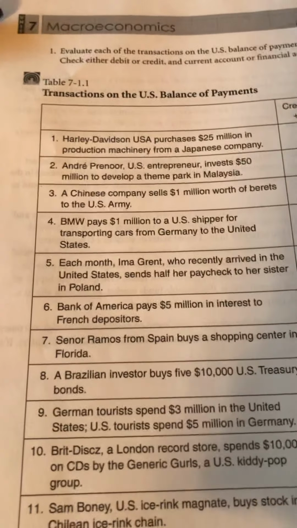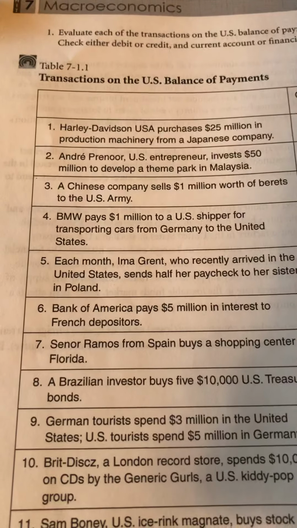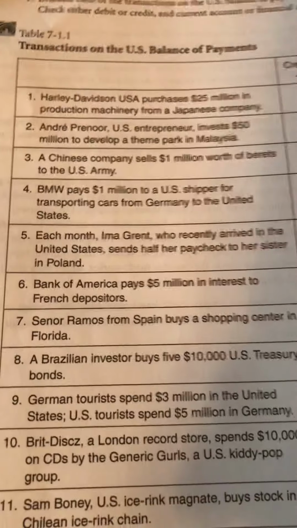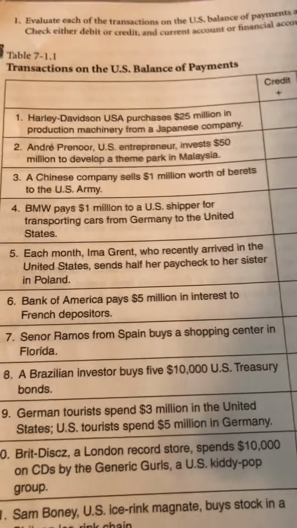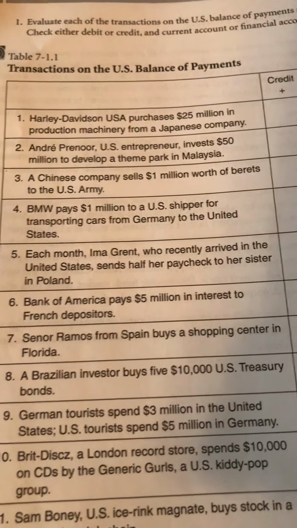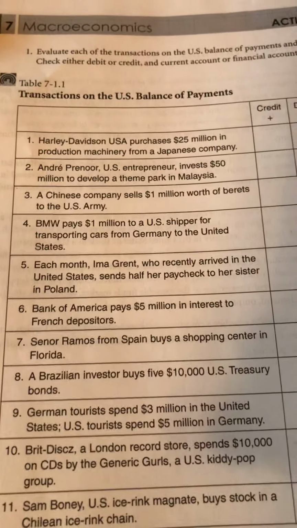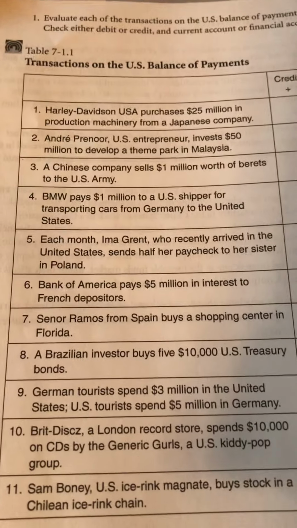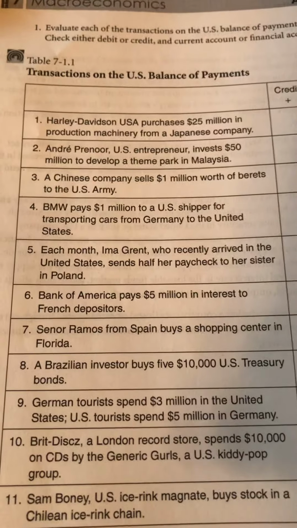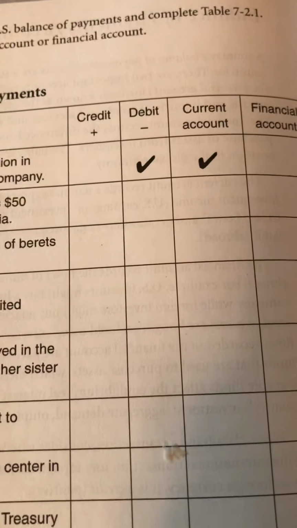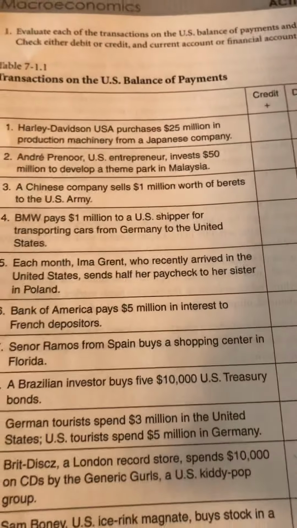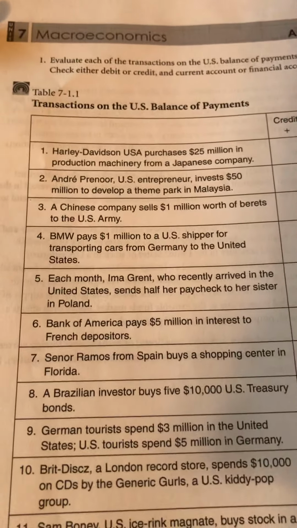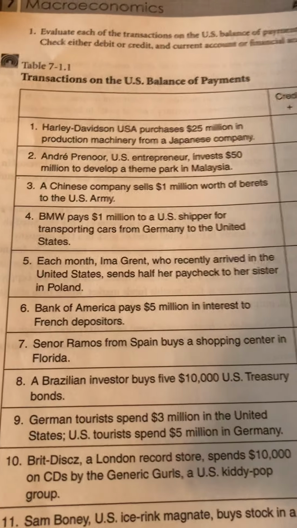Number 10, let's hear from Shakira MacGyver. Brit Ditz, a London record store, spends $10,000 on CDs by the Generic Girls, a U.S. kiddie pop group. Since the money is being spent from a London store, that would be a credit for the U.S., and it would be in the current account, since those discs or CDs are going to be flowing across borders.